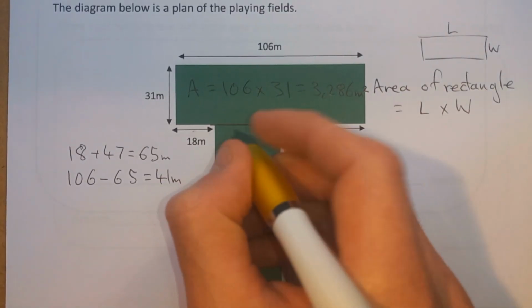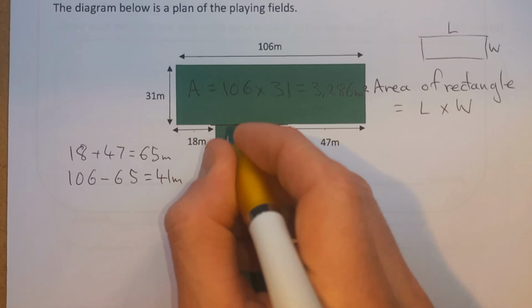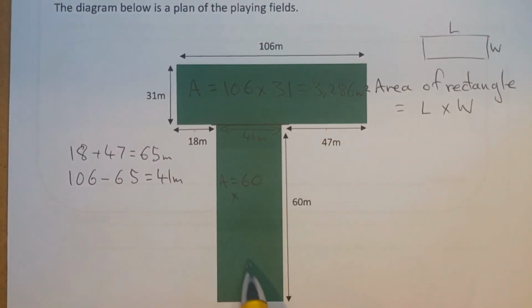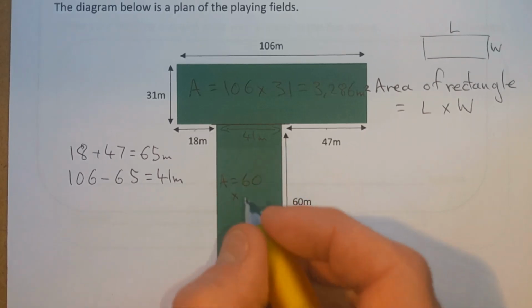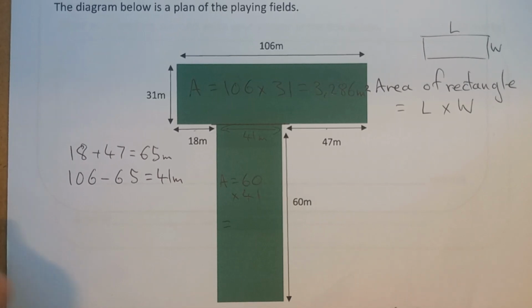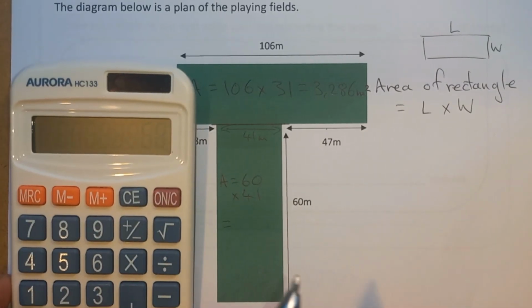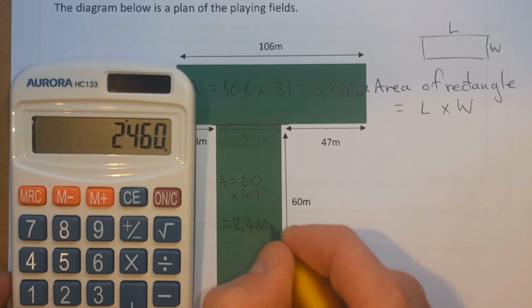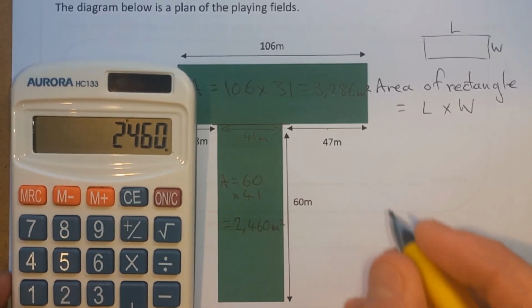So I'll put this in here. So the area of this rectangle is going to be 60 times 41, which gives us 2,460, and again that's meters squared.